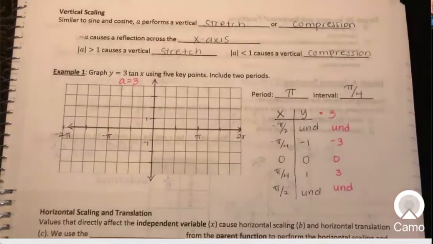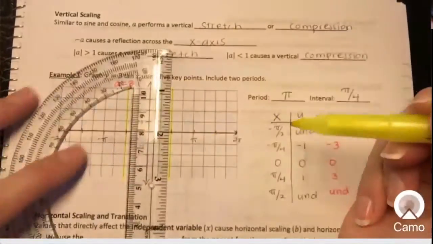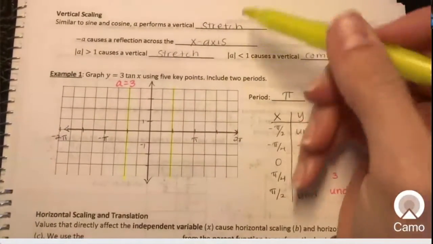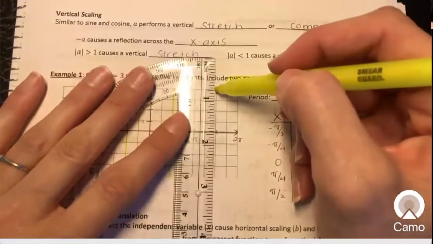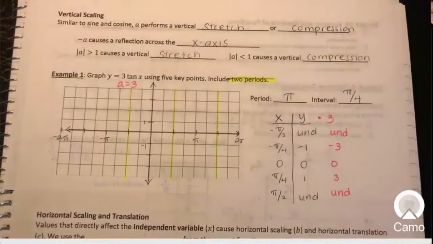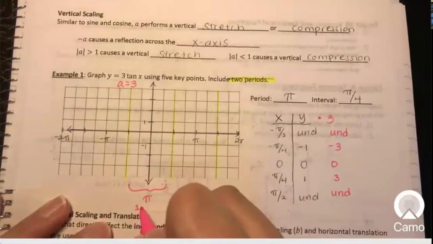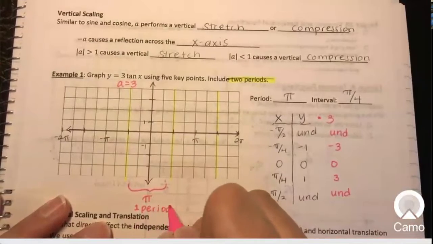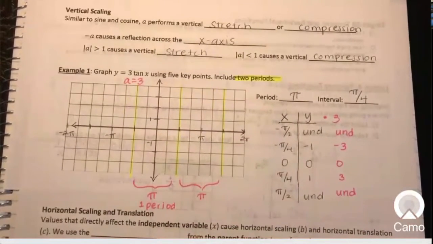So I like to start with my asymptotes again. So asymptotes are at negative pi halves and positive pi halves. And if I'm including 2 periods, I'm going to go ahead and just go in the positive direction. So I went another distance of pi. So again, I can see that this period is pi. This is 1 period. So my next asymptote is also pi units away.